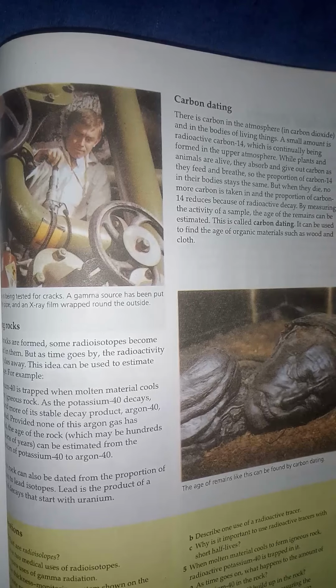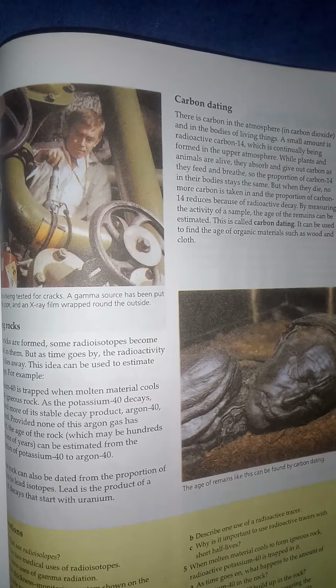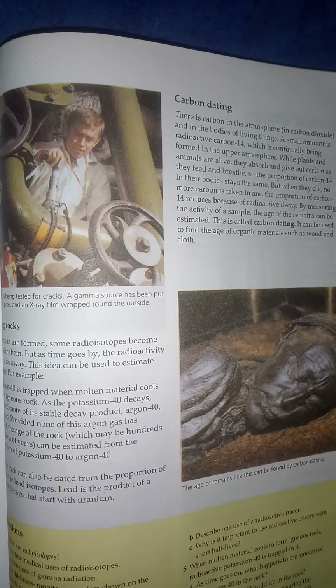It can be used to find the age of organic material such as wood and cloth. So you can use carbon dating to find out the age of ancient things, the living things or the dead things, by checking their bones, because carbon-14 starts to decay when animals or plants die, and by measuring the activity we can find out their age.